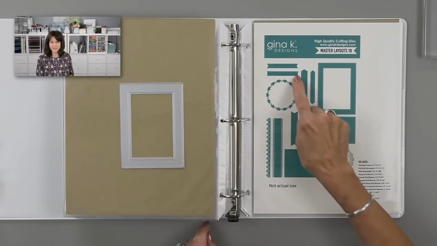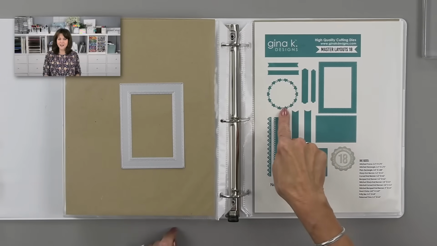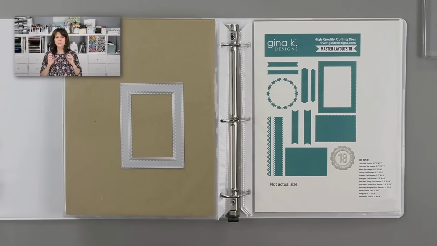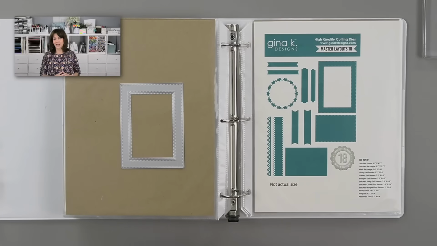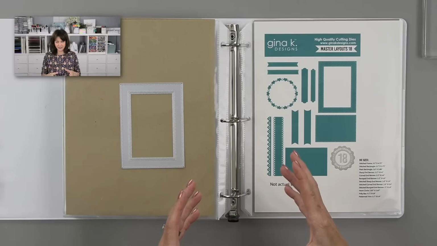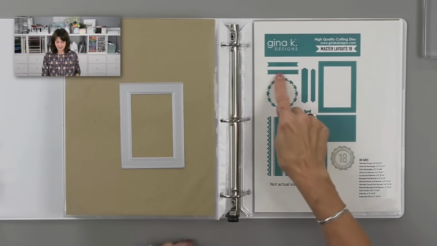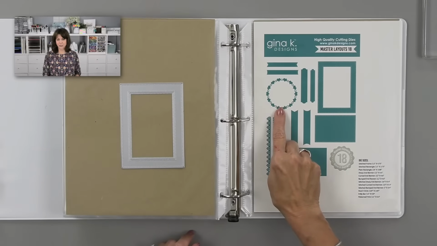Then we also have this little wreath element, which I love because it's just the perfect little grounding panel. We talk a lot about grounding panels and how just putting a bird or a flower in the middle of your card sometimes looks weird, but if you anchor it to something, it looks so much better. This is the perfect thing to anchor it to.